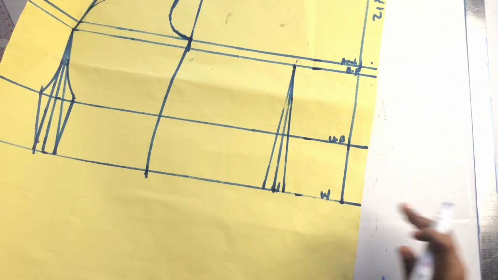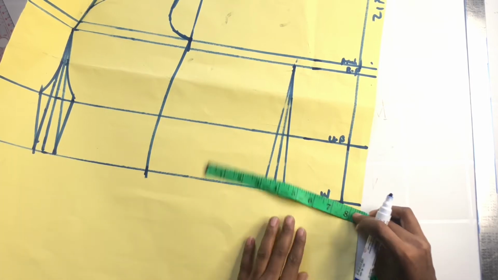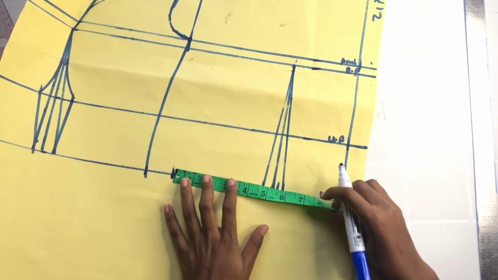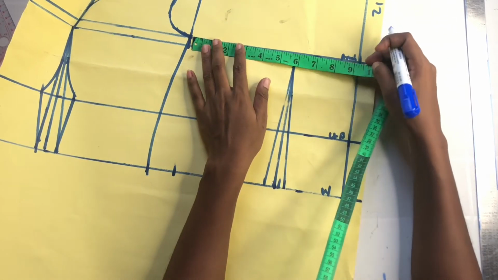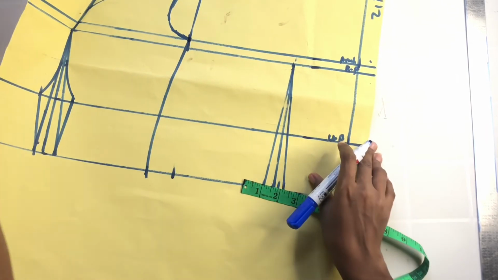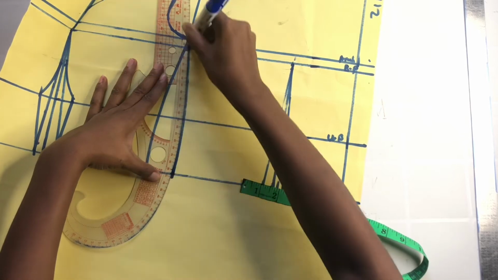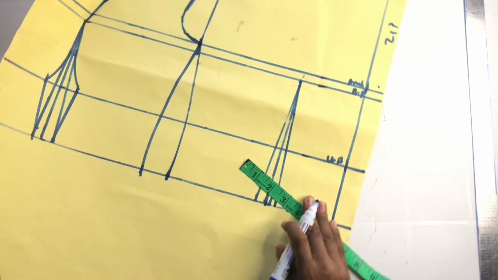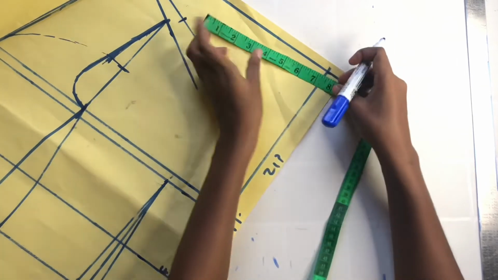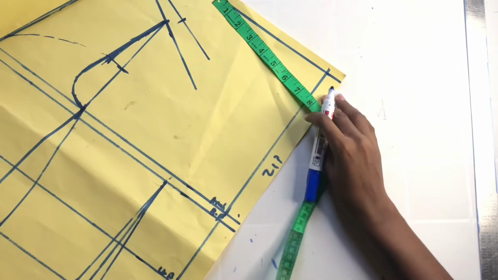And then I'll go to my shoulder slant line. But before that, I'll just put in my measurements: waist divided by 4 here, bust divided by 4 as well, and then bring the curve out. So I work on my shoulder line using that 8 inches.